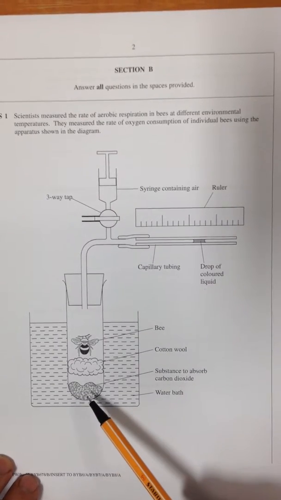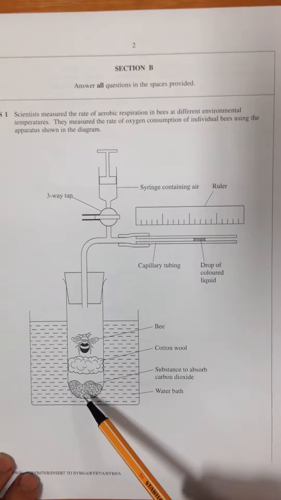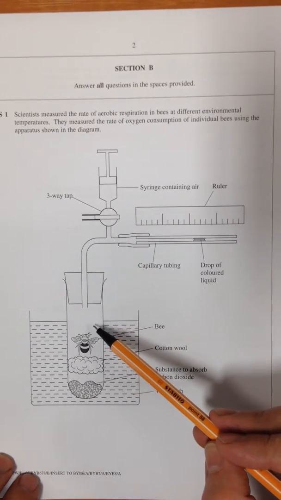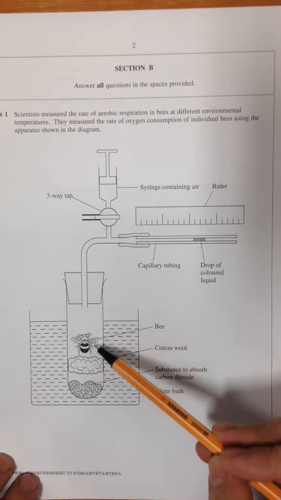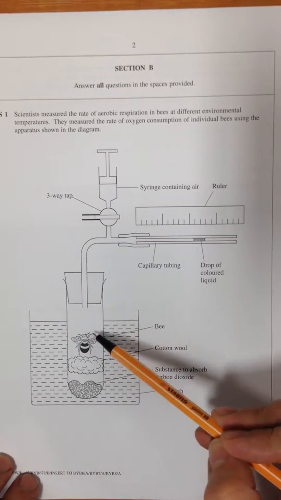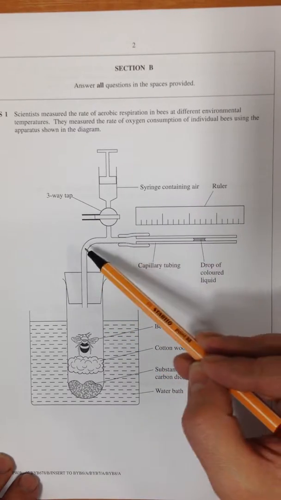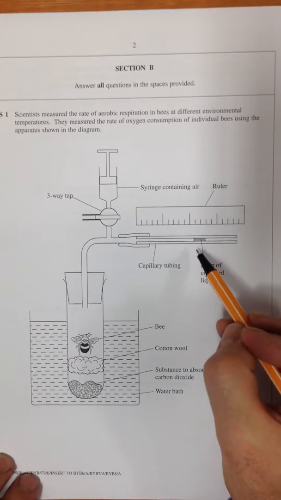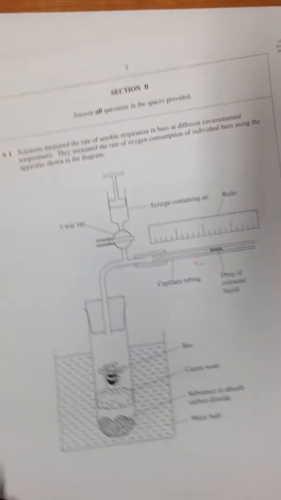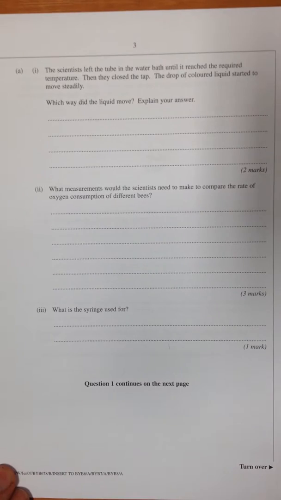However, the CO2 produced is being absorbed, so therefore the volume is going to decrease in this chamber because we're using oxygen and the CO2 produced is being absorbed. So the volume decreases, so the pressure decreases, so the coloured drop is going to move to the left. So the answer is to the left because oxygen is being consumed and the equal volume of CO2 which is produced is absorbed. Therefore, there's a lower pressure inside the container.